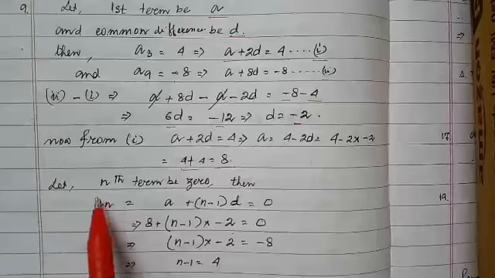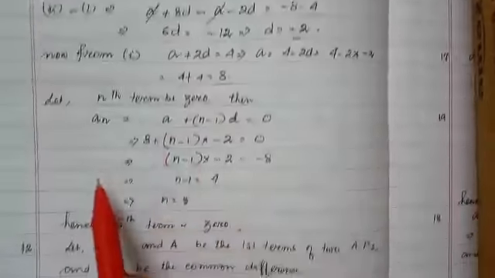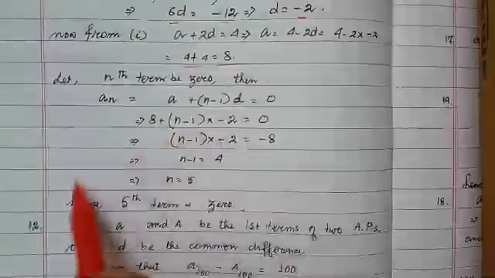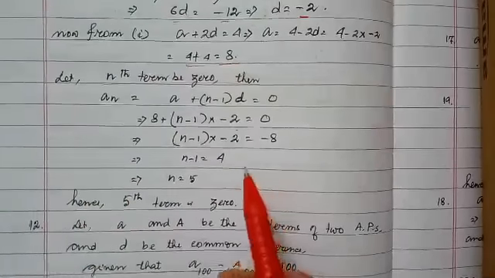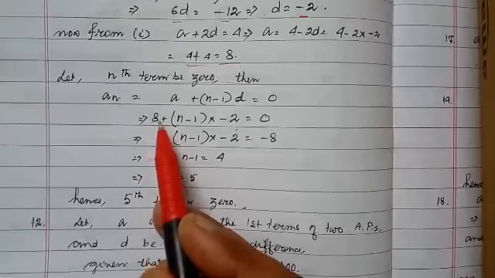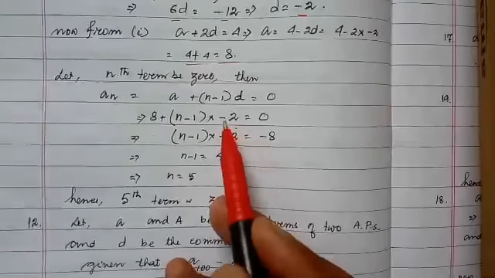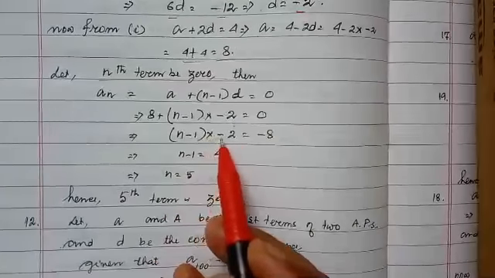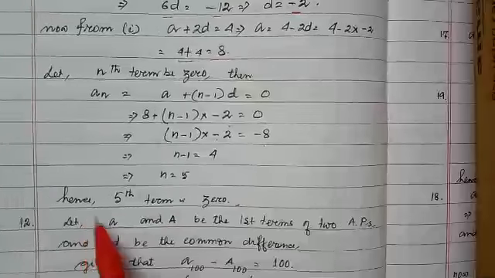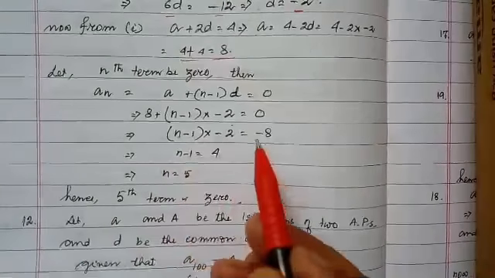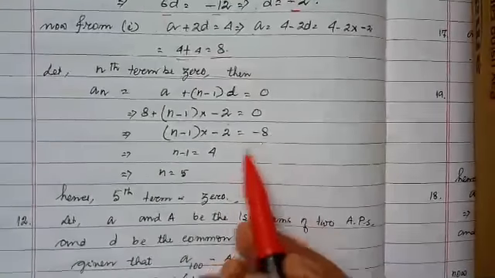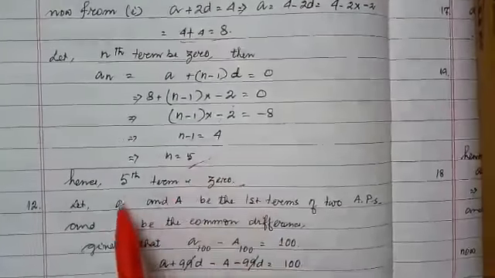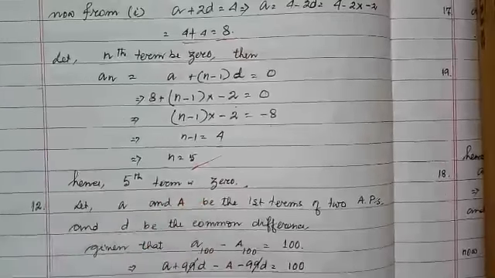Now let us assume that the nth term is 0. Then an is equal to a plus n minus 1 into d. As the nth term is 0, this implies 8 plus n minus 1 into d, d means minus 2, is equal to 0. This implies n minus 1 into minus 2 is equal to minus 8. This implies n minus 1 is equal to minus 8 divided by minus 2, it will be 4. So n is equal to 4 plus 1, that is 5. Hence, the fifth term is 0.